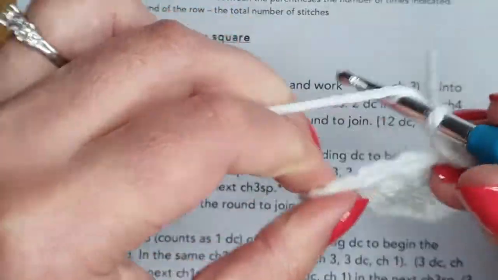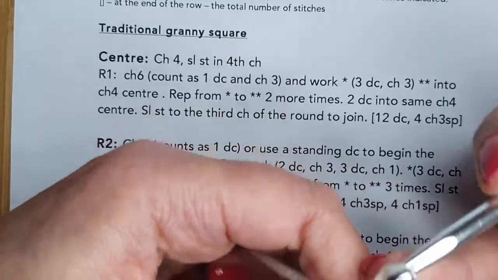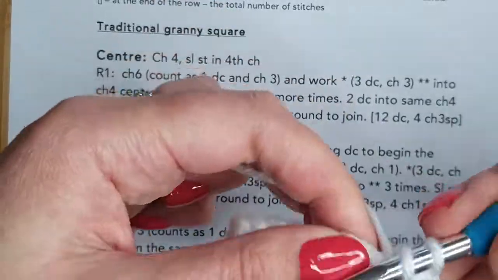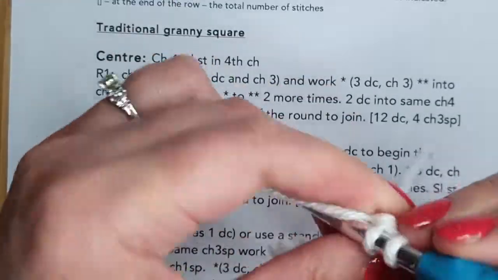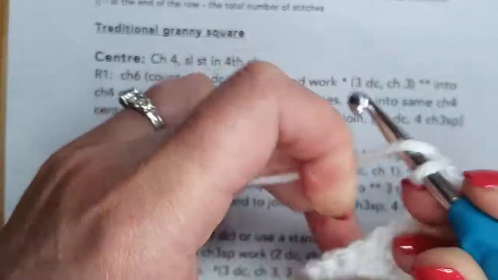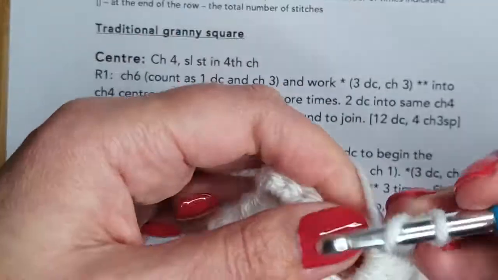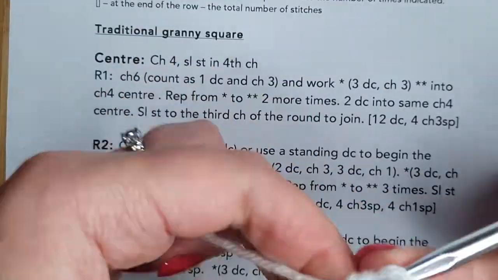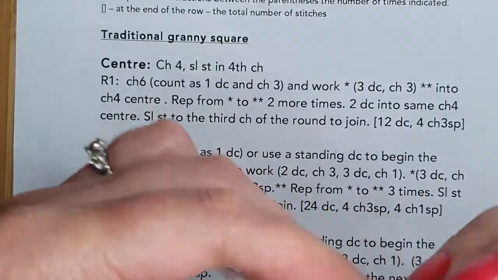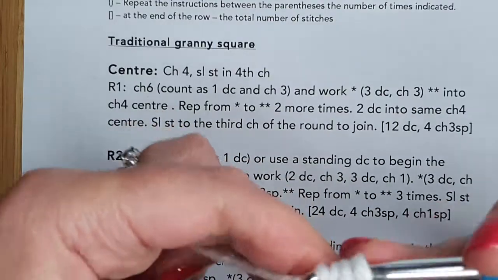So it would be into the chain space, 3 double crochets, three chains, 3 double crochets, and then a chain stitch. And I have to repeat that 3 times total.